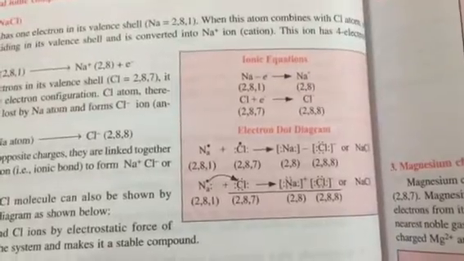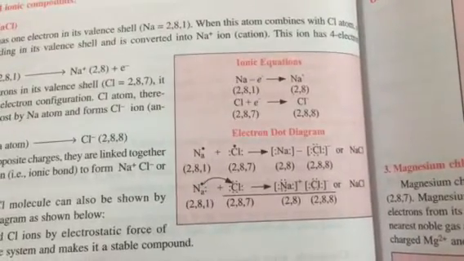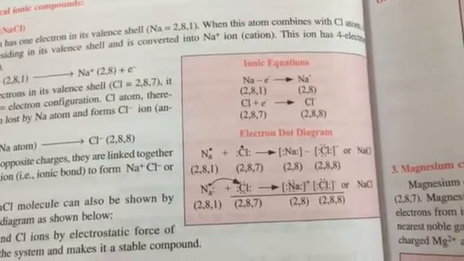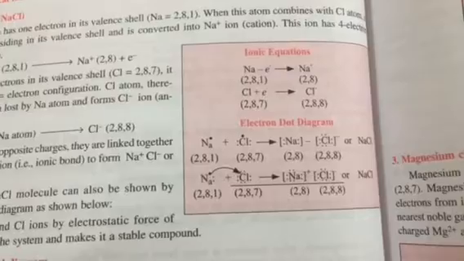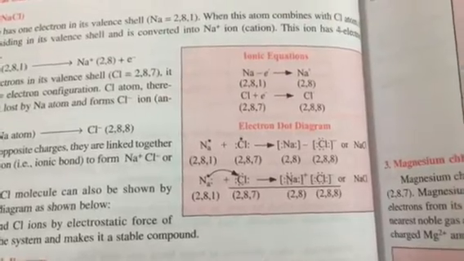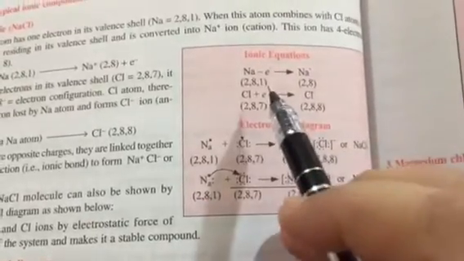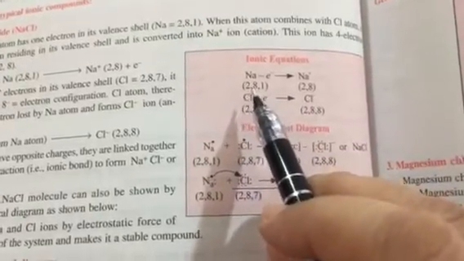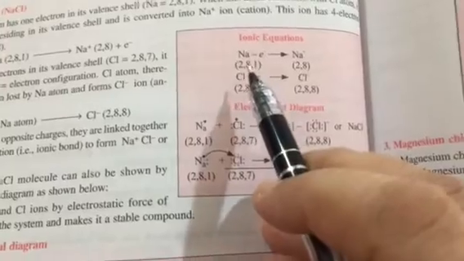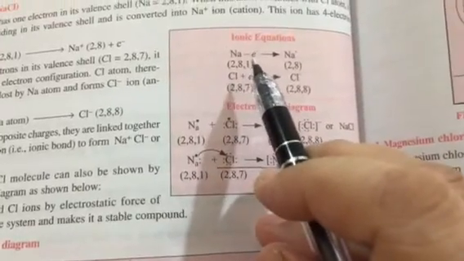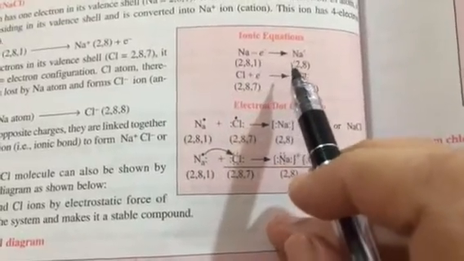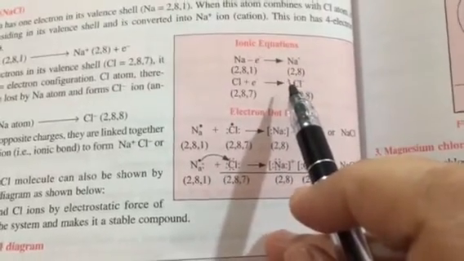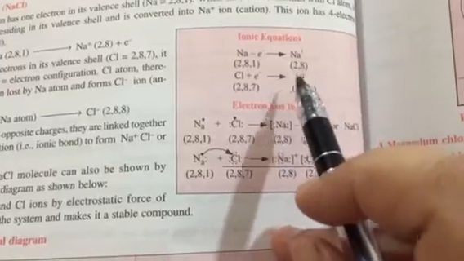Let me explain how an ionic bond is formed. An ionic bond is an electrovalent bond in which ions are involved. For example, in the formation of sodium chloride, sodium has electronic configuration 2, 8, 1 in its atomic state. It loses an electron and gets converted into an Na+ ion such that its configuration becomes 2, 8.